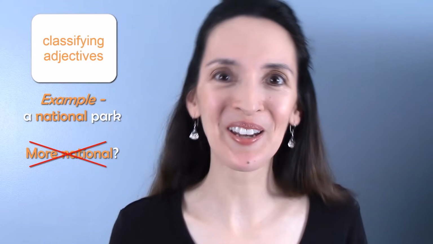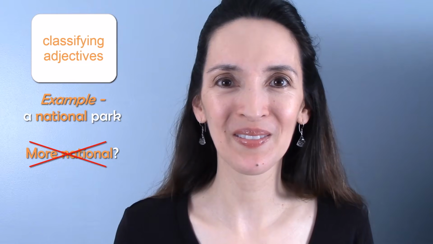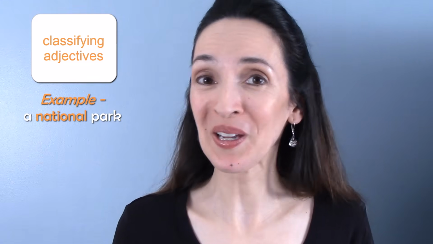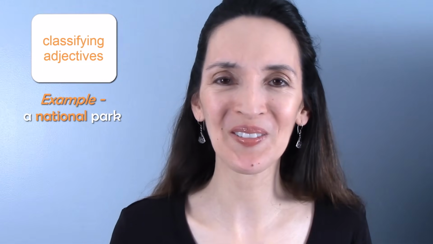We usually don't have comparative and superlative forms of classifying adjectives. For example, a national park. We don't talk about one park being more national than another. It's just a type of park, a national park. Maybe one park is more interesting than another, but certainly not more or less national.